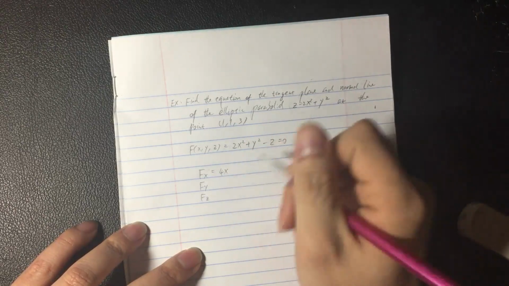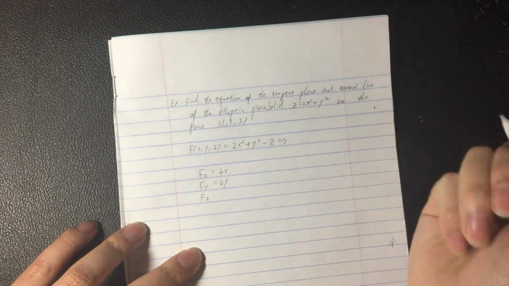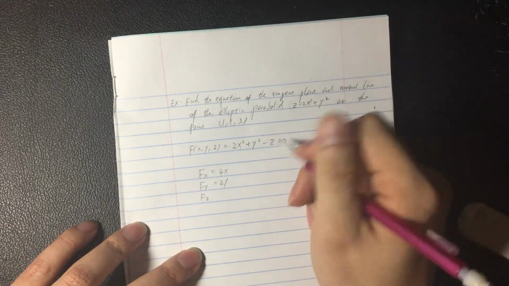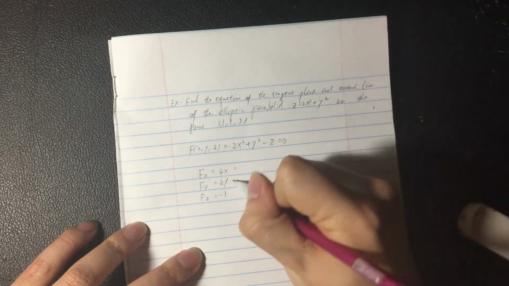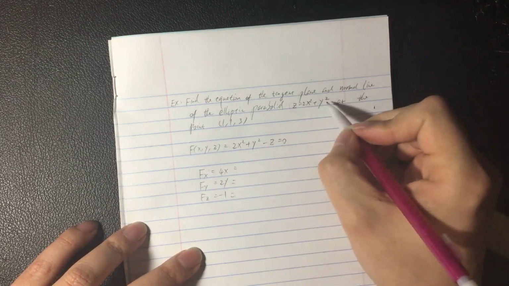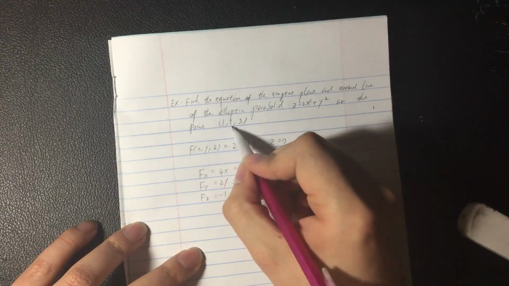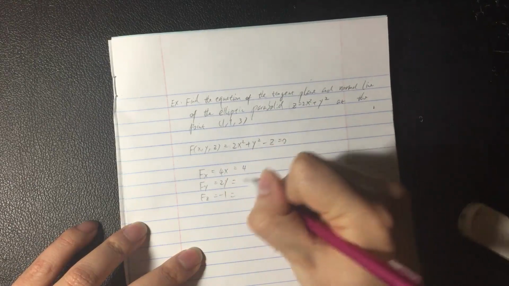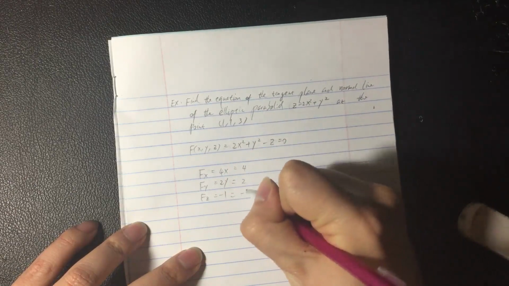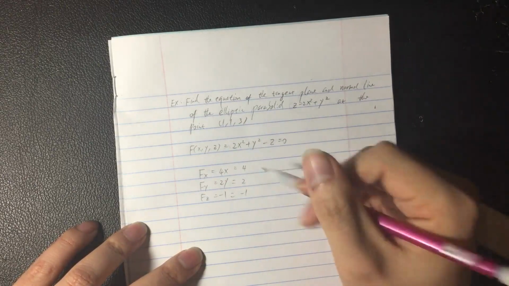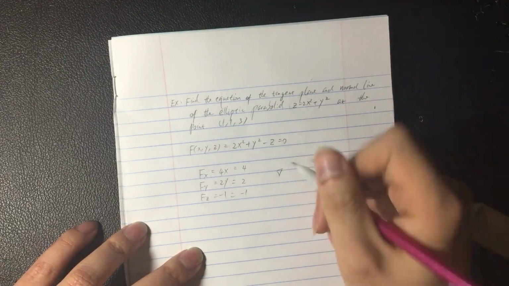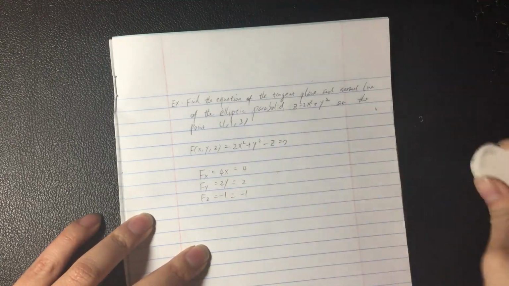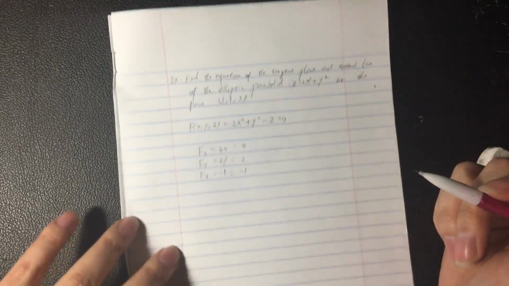Partial derivative with respect to y is 2y. Partial derivative with respect to z is -1. Then we plug in the point x0, y0, z0, and I get 4, 2, -1. That's the gradient vector.